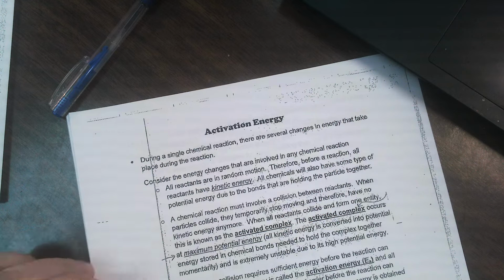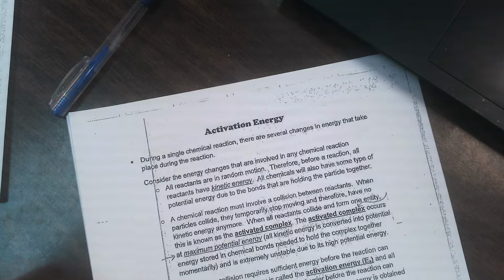Okay, we're going to look at activation energy, and we have looked at potential energy diagrams. A potential energy diagram shows the energy pathway that happens in a chain of reactions, as we saw with Hess's law, but also in a single reaction.